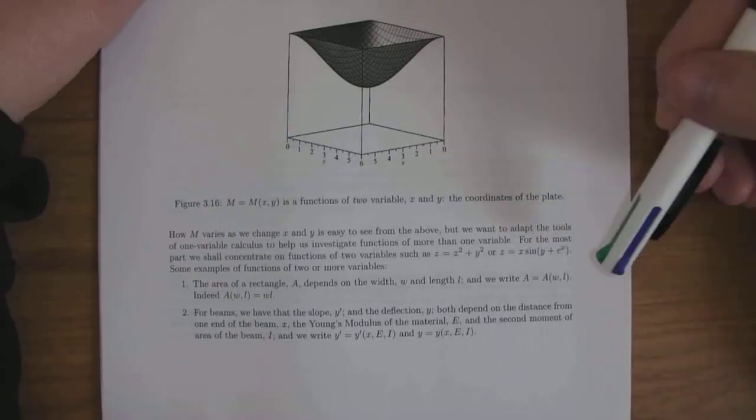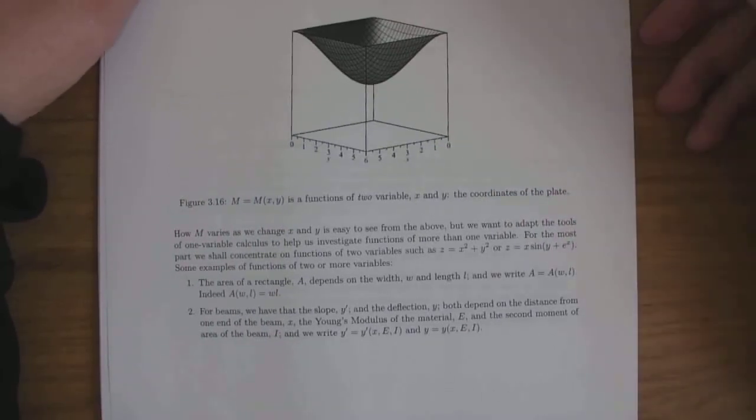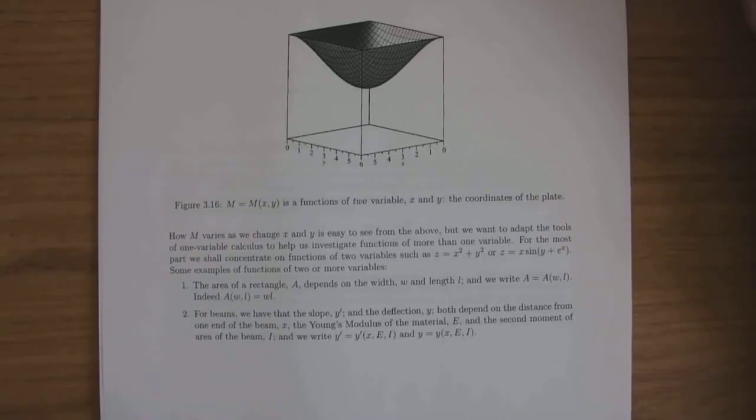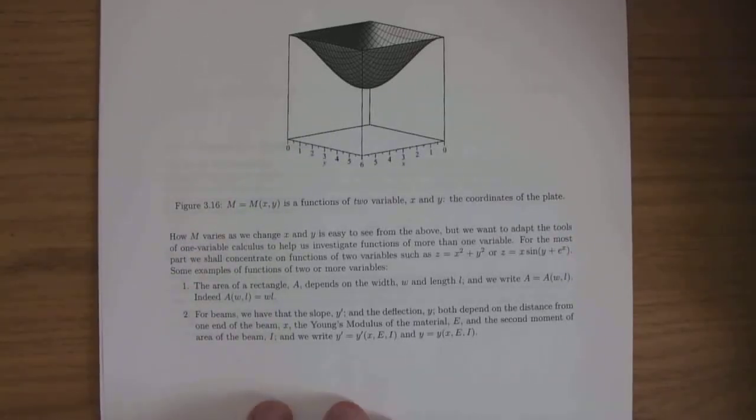The input is x and y, this is the output. But most of the things we do will generalize if you've got more variables. So we're going to see a few things in this list where you have a function of several variables, a variable depending on multiple other variables.